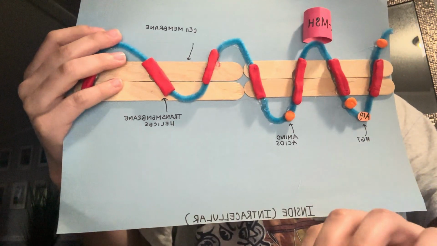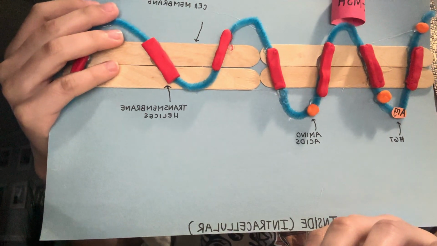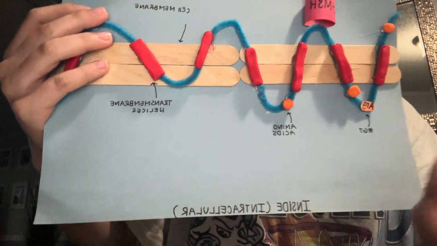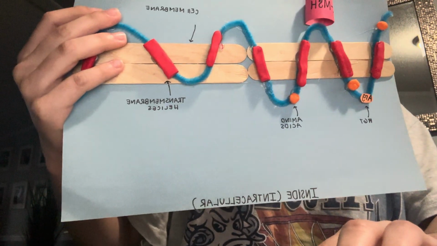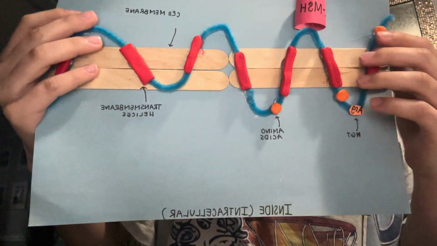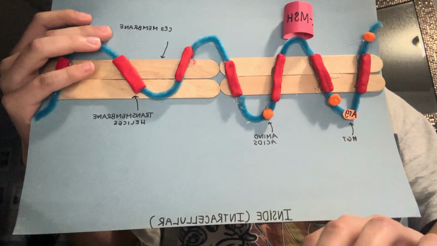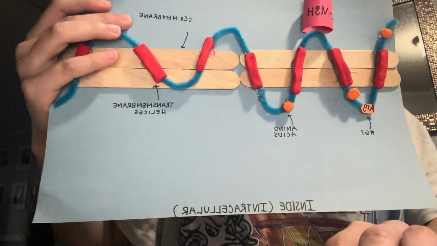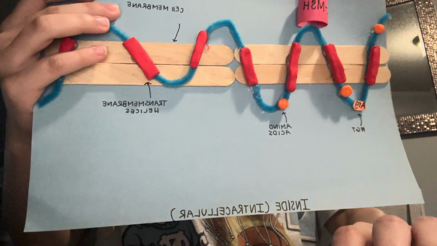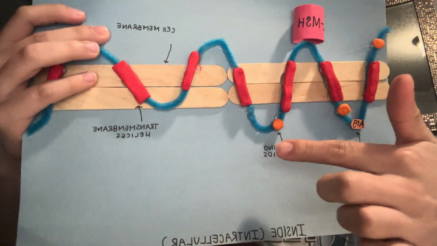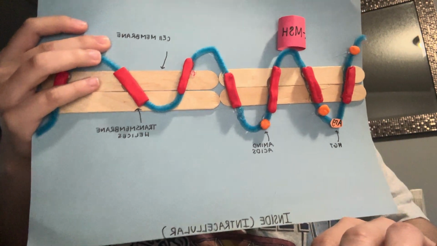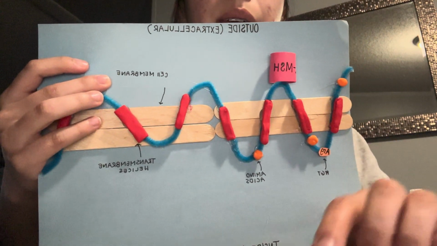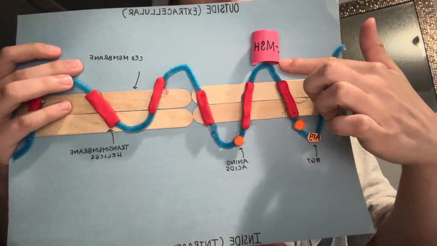I also used clay to show the 7 transmembrane alpha helices that you can see here in red. And then I used circular clay balls to represent the amino acids forming this protein, which are right here. And then I added a 3D representation of AMSH using construction paper.